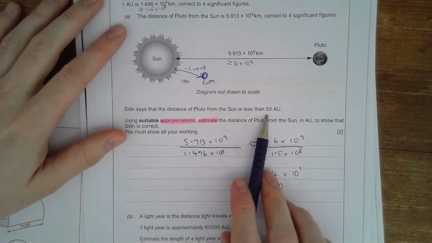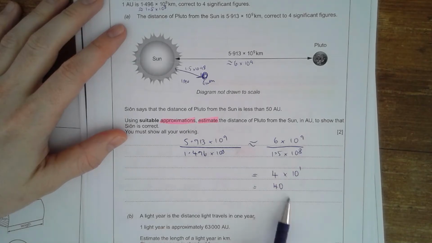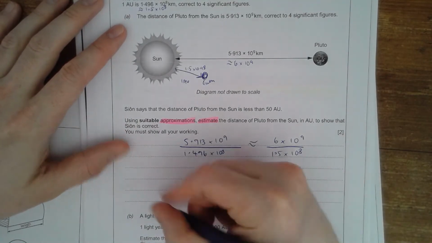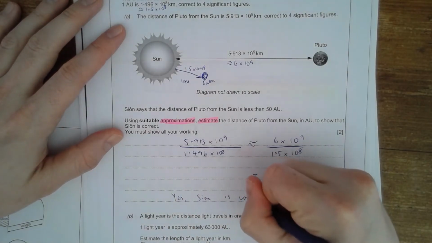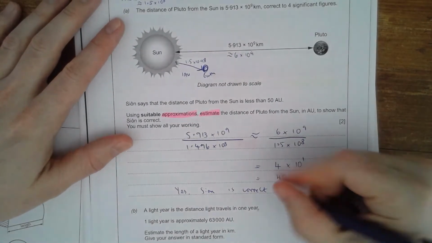He said it was less than 50. He's correct. Now, usually it just says, is he correct? So they tell us to show that he's correct. Well, we have shown that he's correct, but it's not a bad idea to say something like, yes, Sean is correct, as that's what usually happens in a numeracy paper. You usually have to state whether they're correct or not.